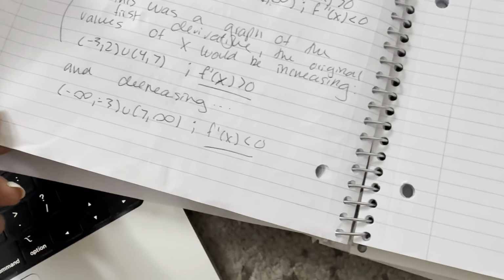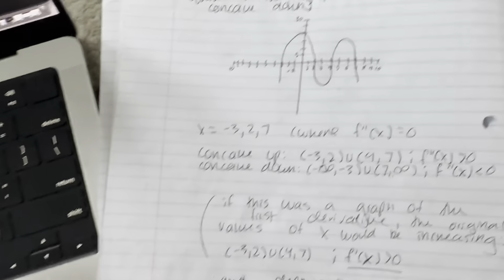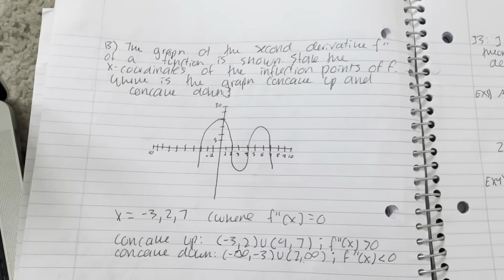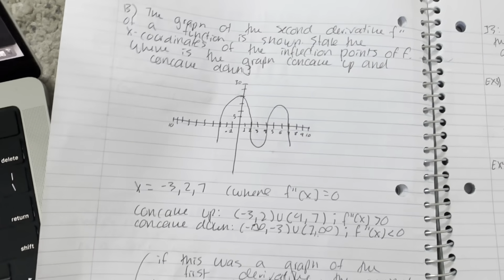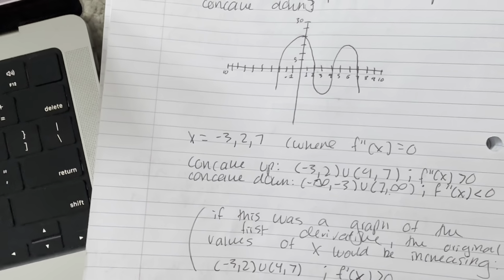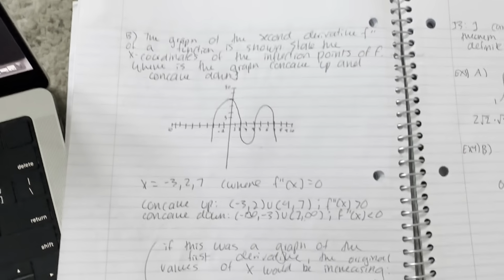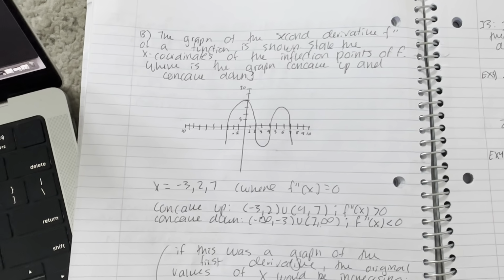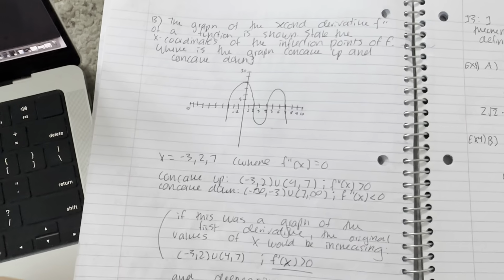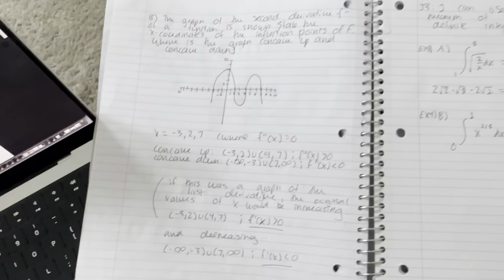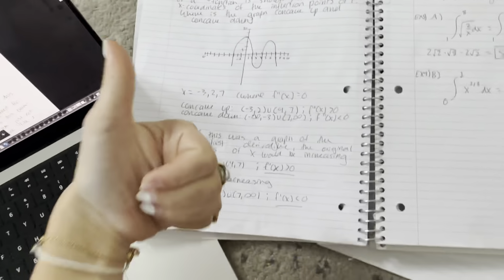I don't know if I have another example. Oh, look, I do. So we have part b, the whole other part of it, and I basically just state everything that I was stating. Super awesome. I don't have much time to go over the other example, but I hope this suffices.